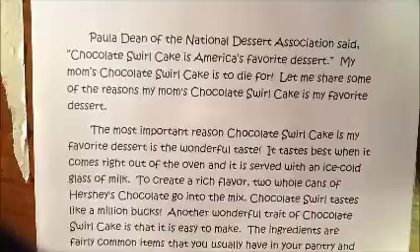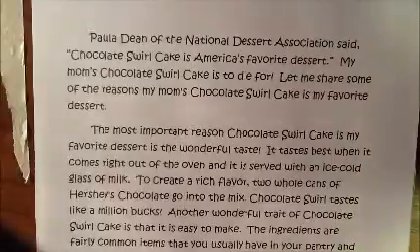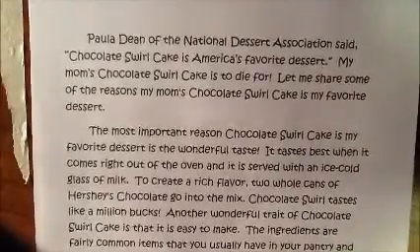And I'm going to model some of that for you right now. So, of course, what you would do is make sure you have this sheet on your desk to refer to it.